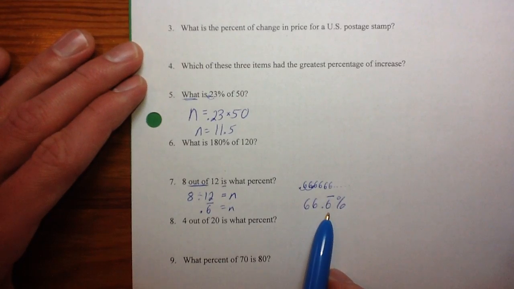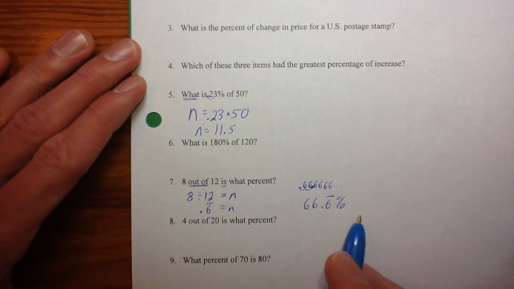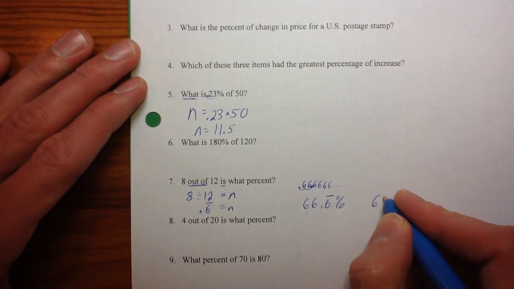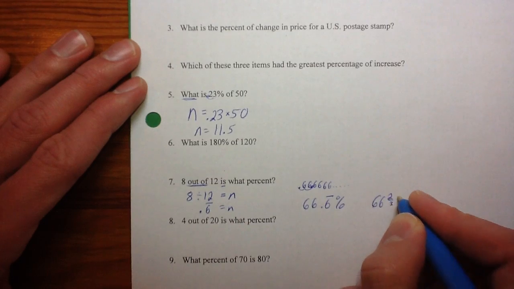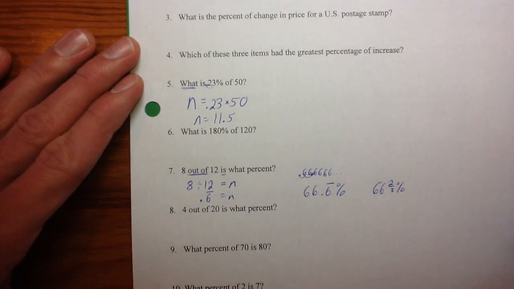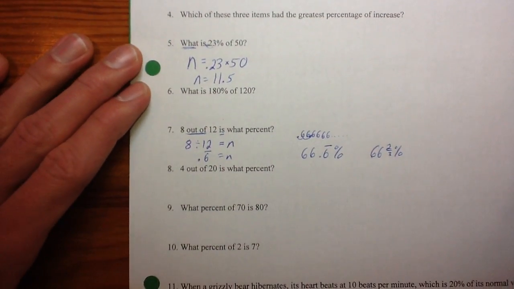By the way, if I repeat a 6, it's the same as having, and we've been through this, 6 over 9. 6 over 9 is the same as 2/3. You could say 66 and 2/3%. Either one, same thing. Okay, when you get to number 9, you have to solve just a little bit more. It's going to get a little bit trickier.